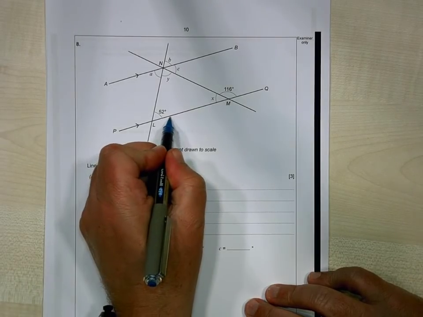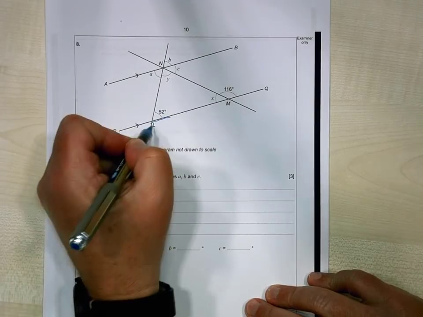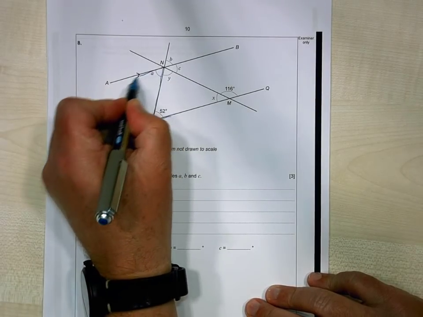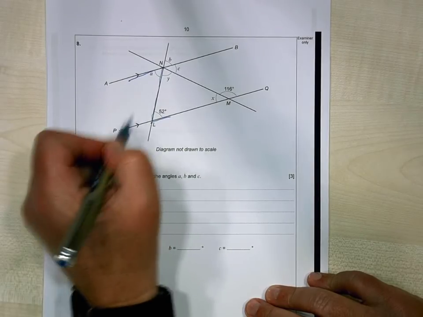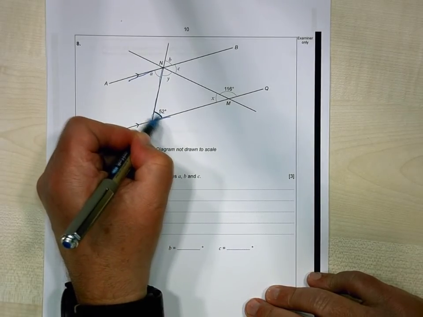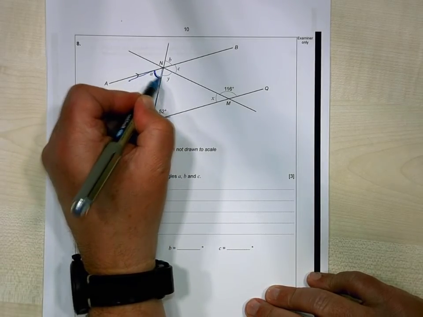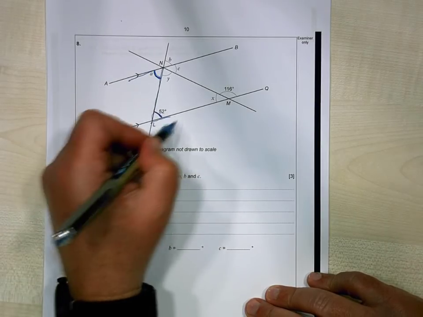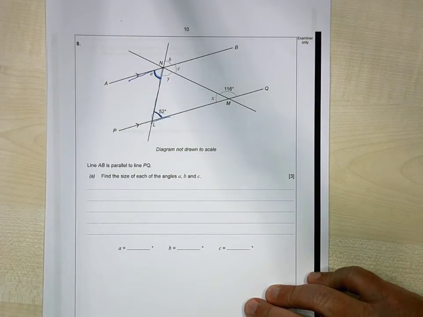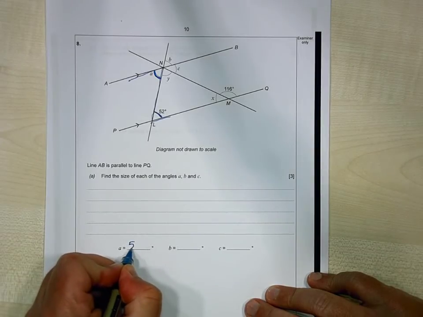Okay, so I can see there that I've got this line that's cutting the 2 parallel lines, creating this angle and that angle within that Z shape. So those are the same. So A is 52.